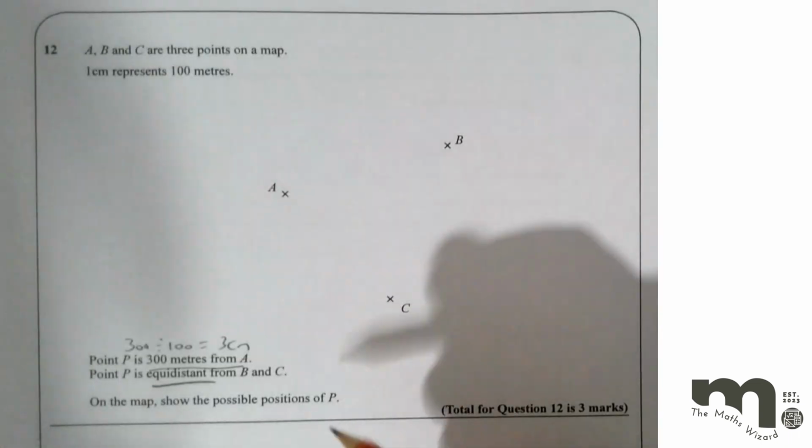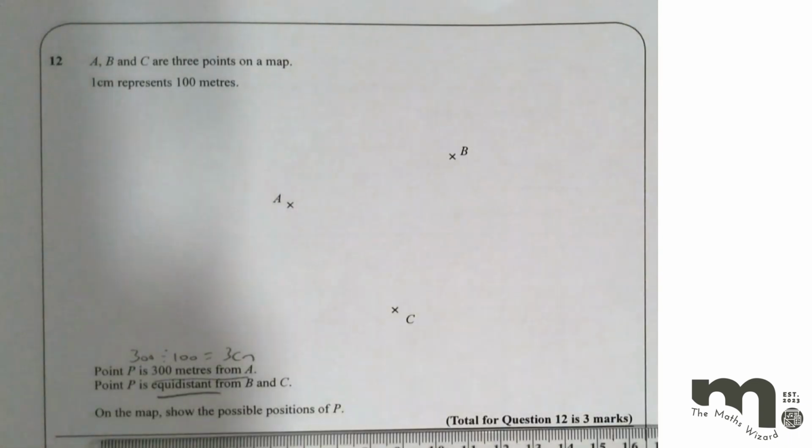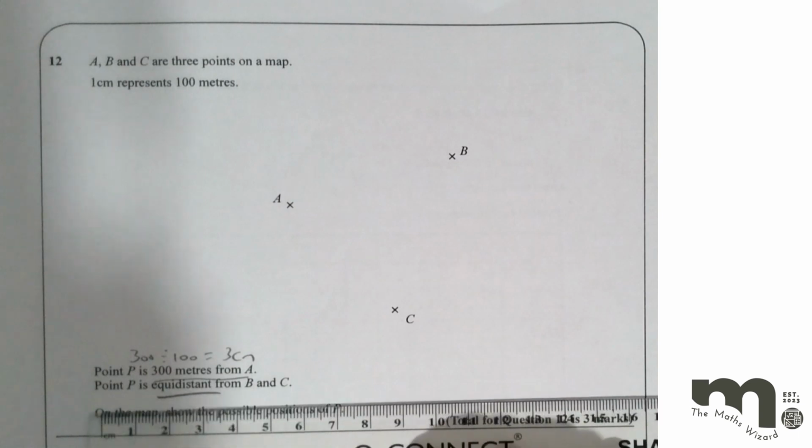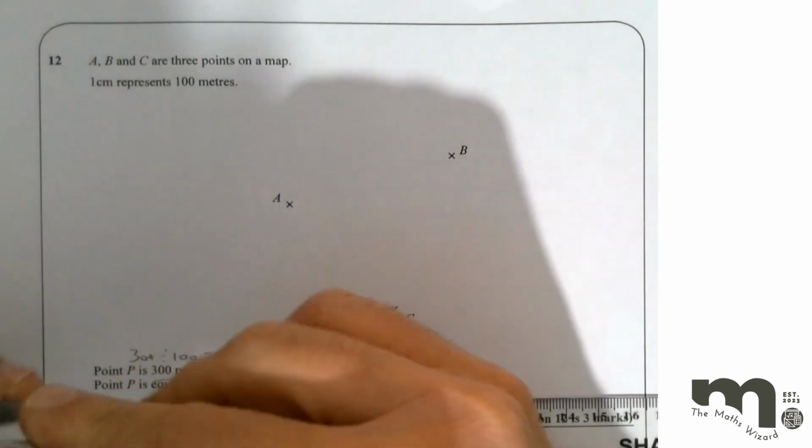So we've now got to show the possible positions of P on this one. So first going to do that 300 metres from A first, I think. So if you get your ruler out, the compass needs to be set to 3 centimetres.